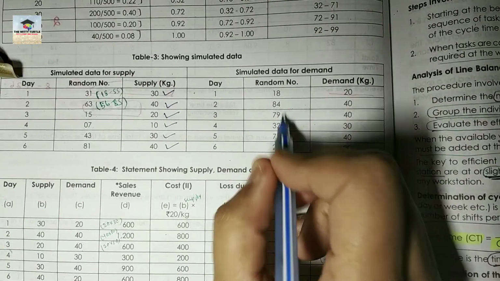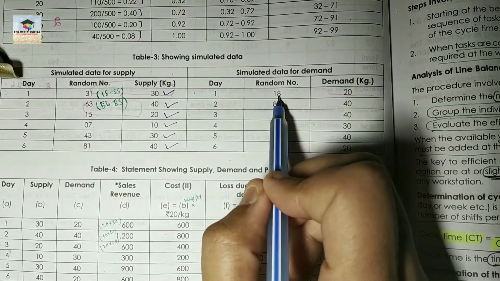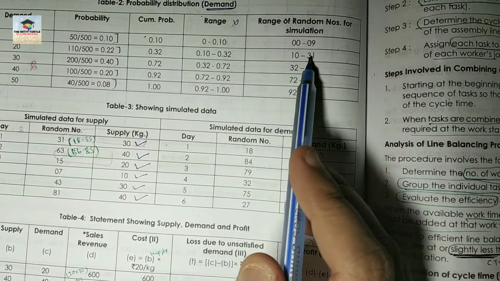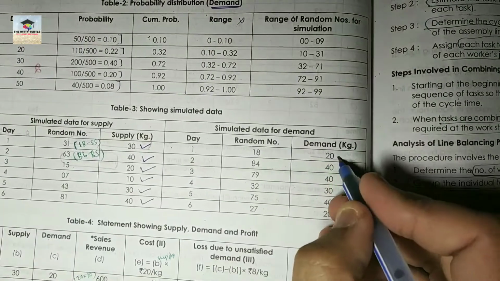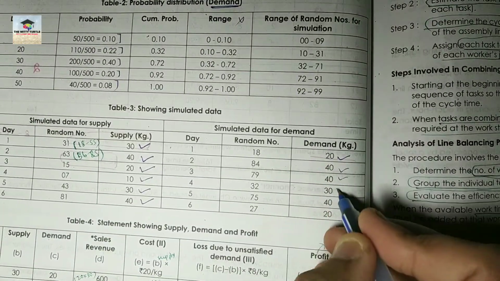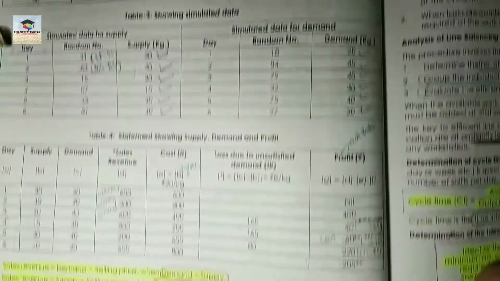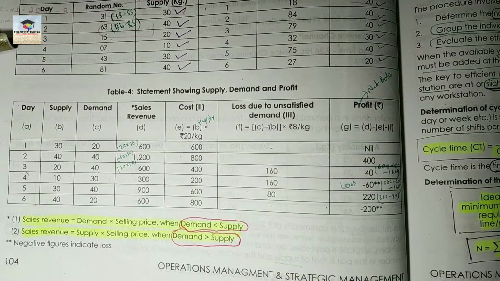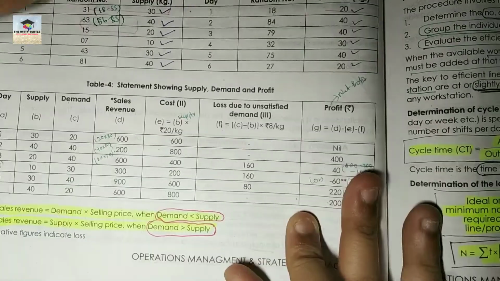And likewise, you can do it for demand as well. Like on day 1, your random number is 18. This falls in the second range. So in the second range your demand will be 20, then 40, 40, 30, 40 and 20. Likewise, you can do the simulation for demand for the upcoming 6 days.